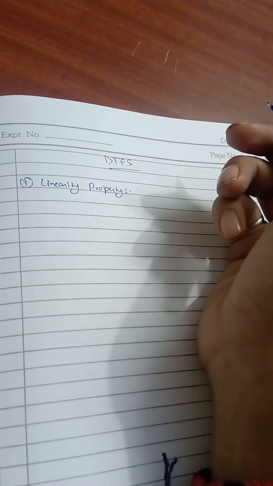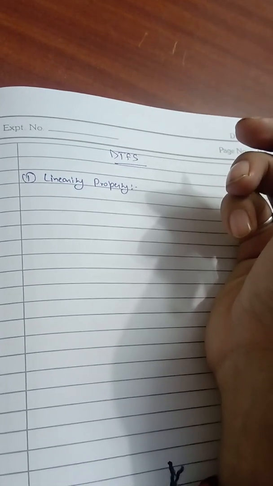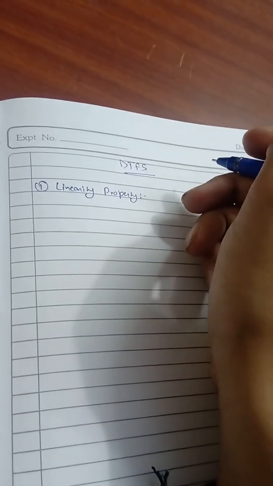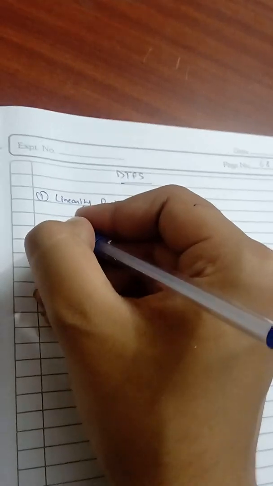Now I am going to discuss some of the properties of discrete time Fourier series. The first property of discrete time Fourier series is the linearity property. So let's see it.